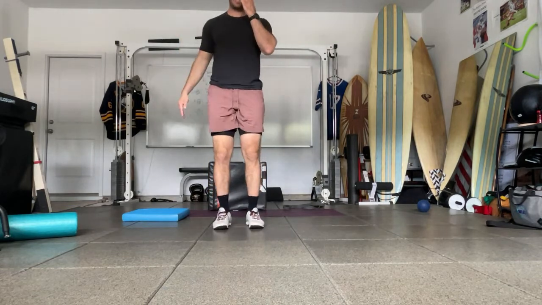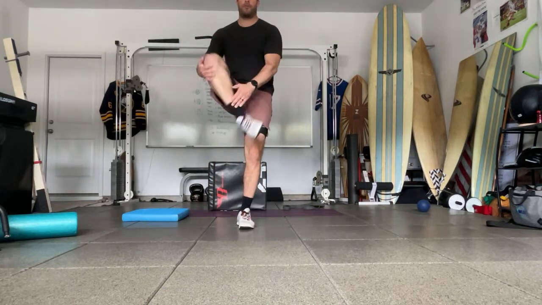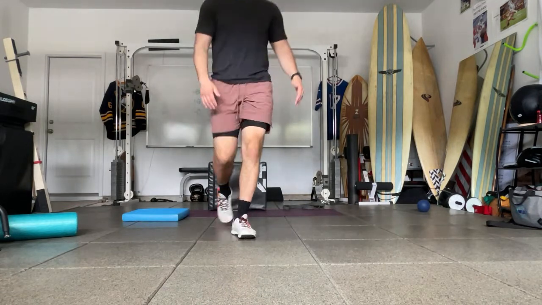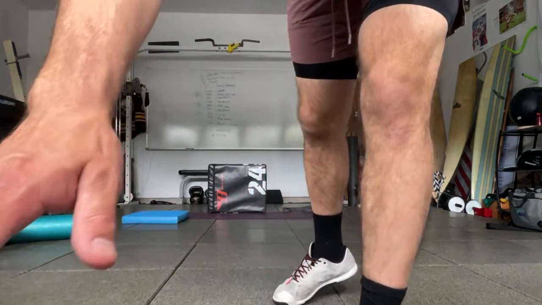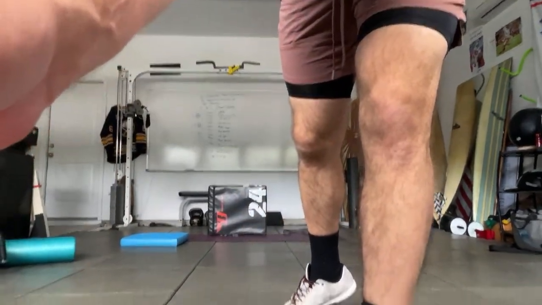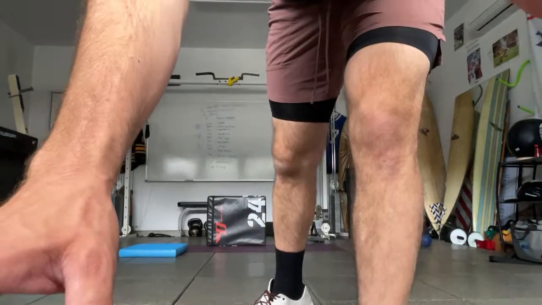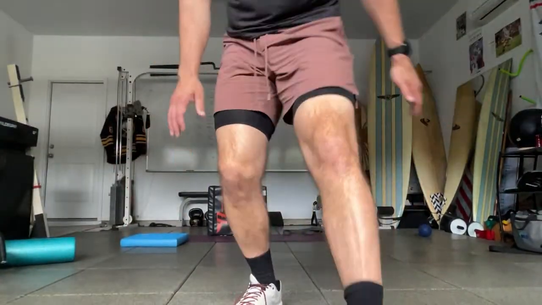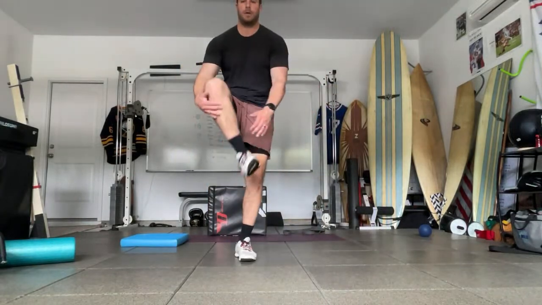Okay, now we're going to go leg cradle. Okay, we're going to go again, 4 on each side. Get this back a little. It's going to look like this.